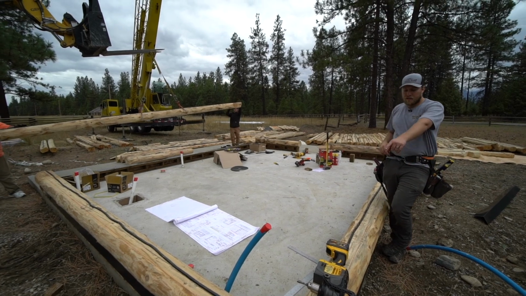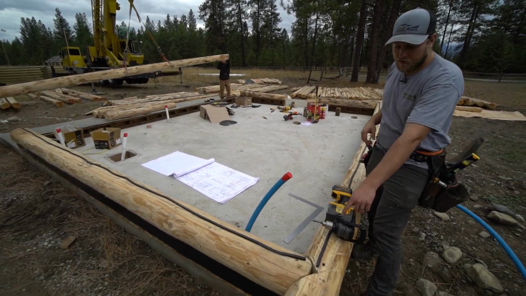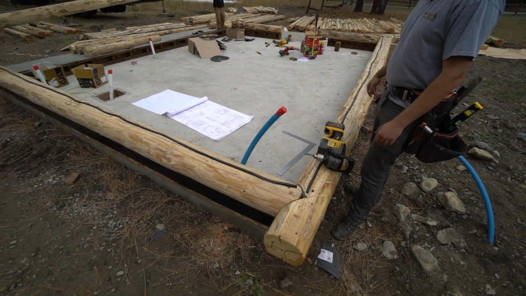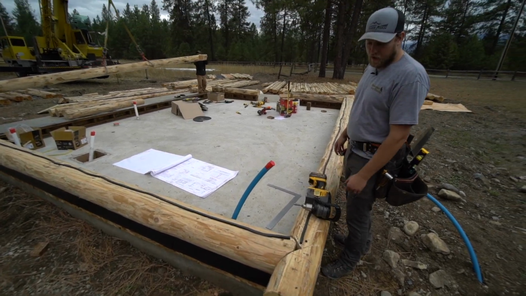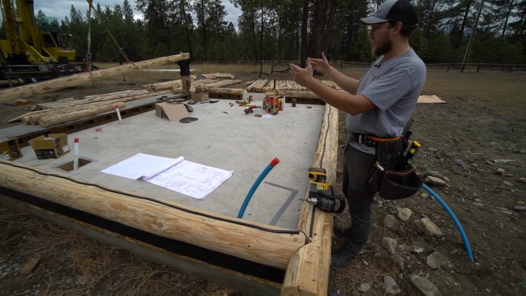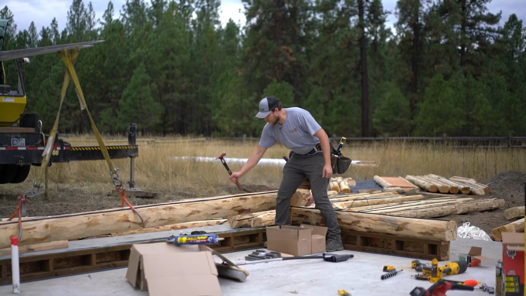So let's start with this corner here. We'll screw this corner and that corner together. We'll show you that process next, and then from there we can adjust that side to get the whole cabin square.